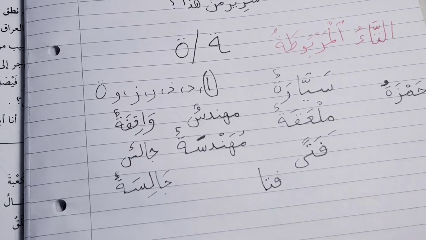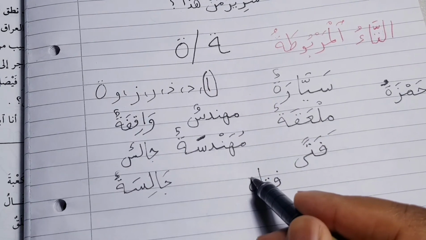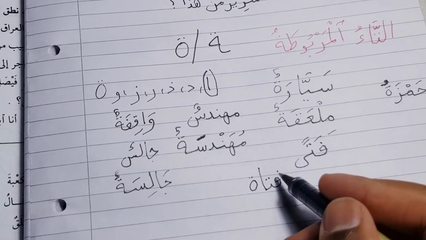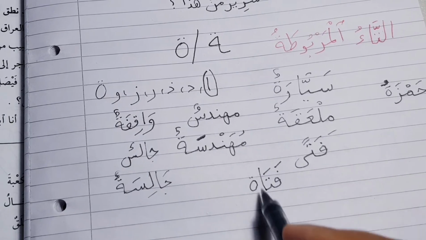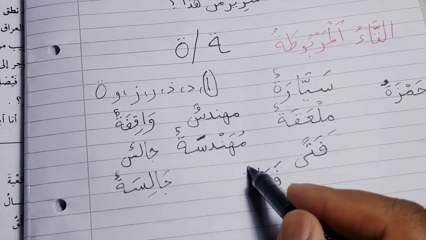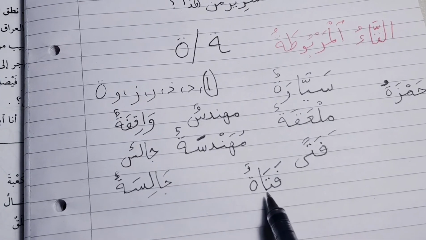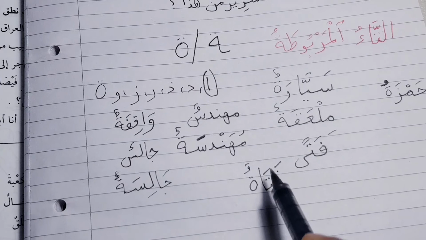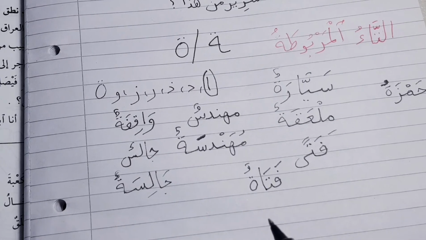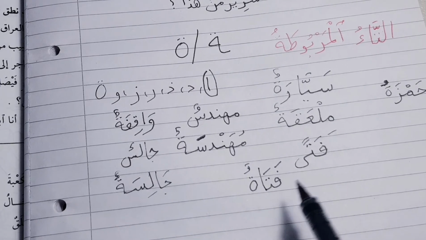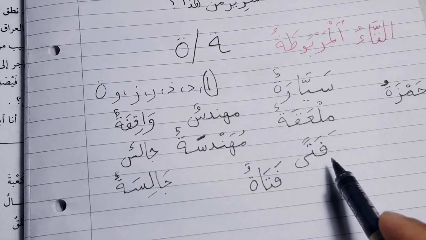So I'm adding ta marbuta. Which ta marbuta do I add? This one or this one? This one, right? Because alif does not join, so I leave it like this. So in this case, do I give the alif a fatha? No, I don't. Because this is alif, we said alif is an exception. So ta marbuta will always have fatha before it unless an alif comes before it. If there's an alif, then it's sakin. Fatatun, a young girl. Fatan, a young boy.